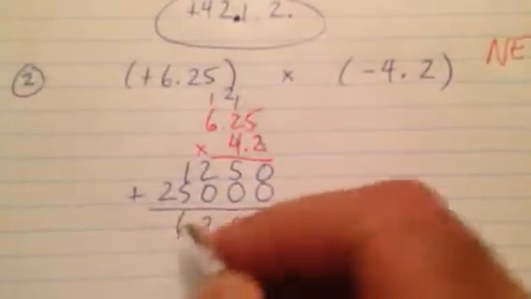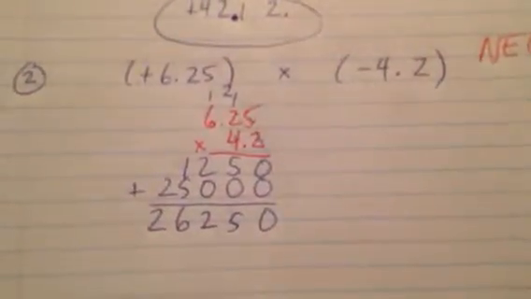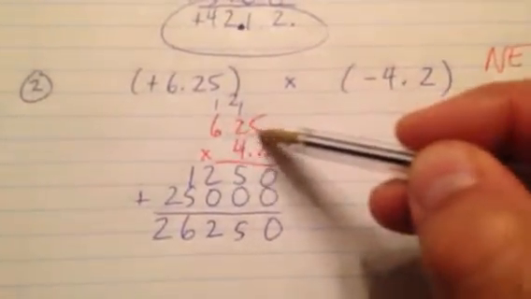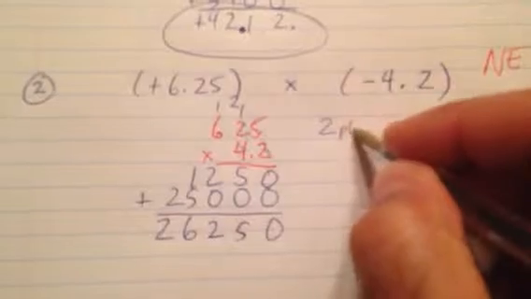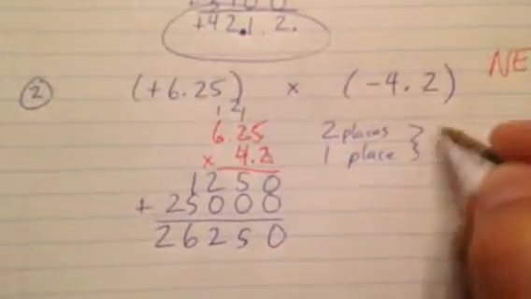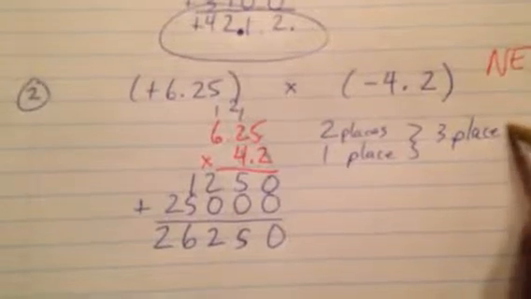And now we add these 2 numbers. So that's a 0, that's a 5, that's a 2, that is a 6, and that is a 2. So we have 26250. Now we count the place values. This number has 2 numbers after the decimal, so 2 places. This one has only 1 place. We combine the 2, we have 3 places. That's what the answer has to have.